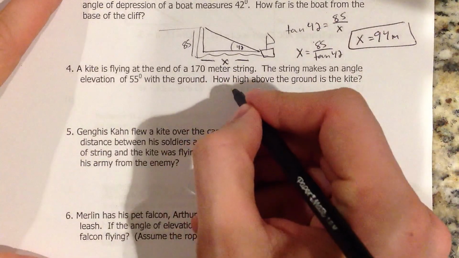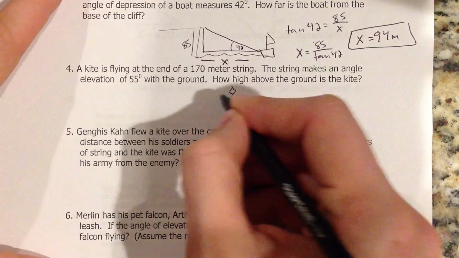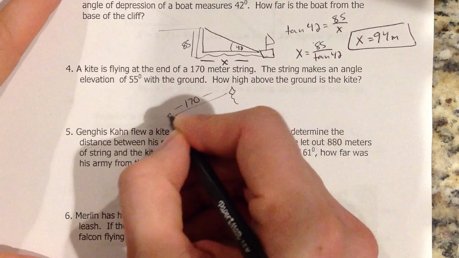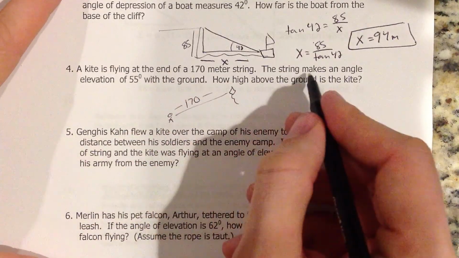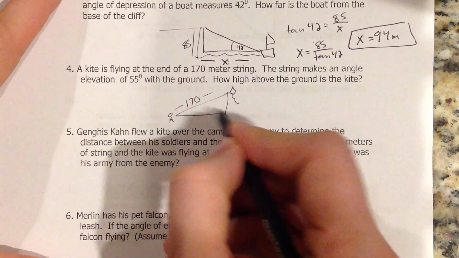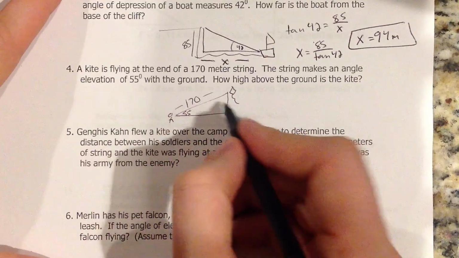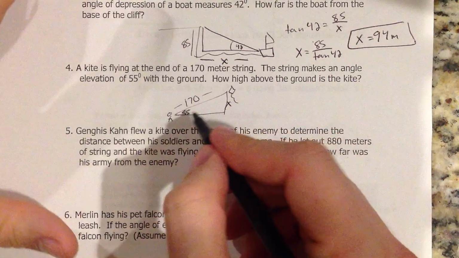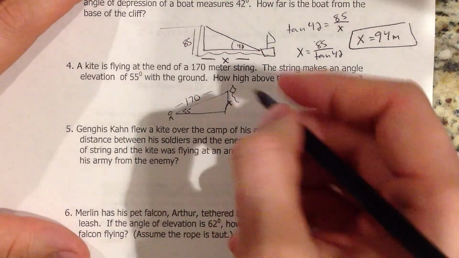We've got a kite. So here's my kite. Little tail. It's flying on the end of a 170 meter string. And they want to know that, well, it makes an angle of elevation of 55 degrees. How high is it above the ground? So again, that picture is going to help you with where that side is going to go.